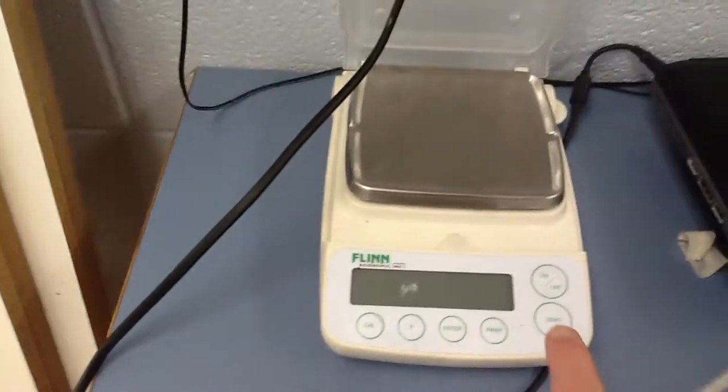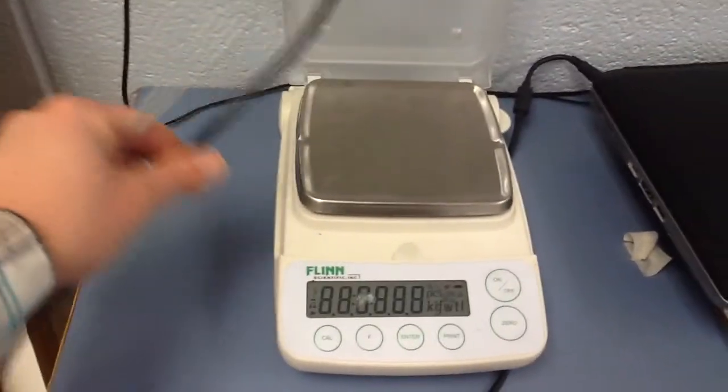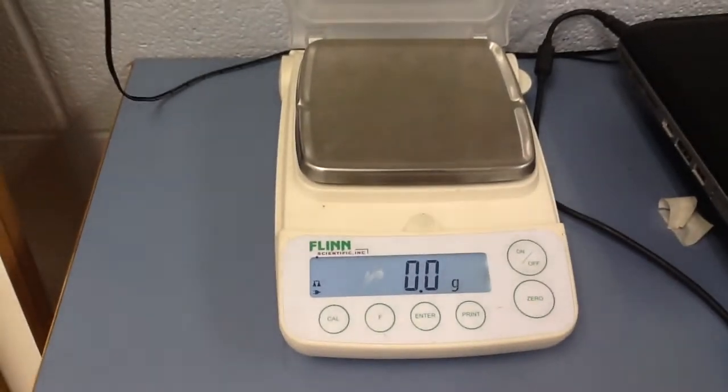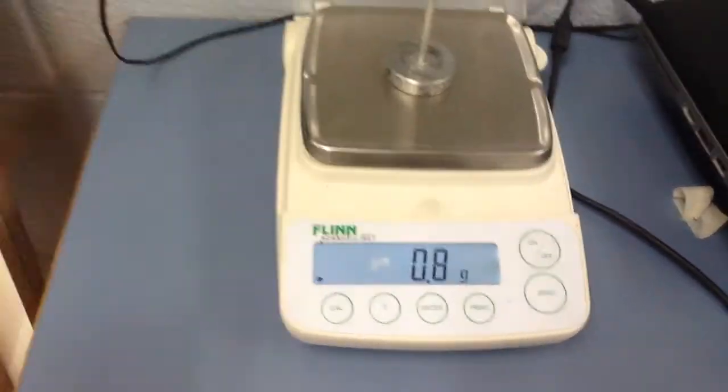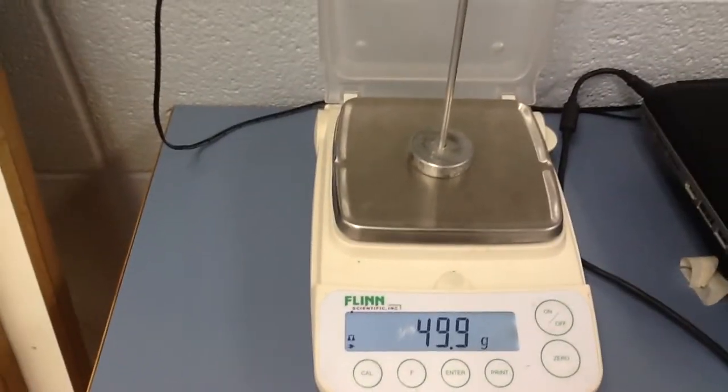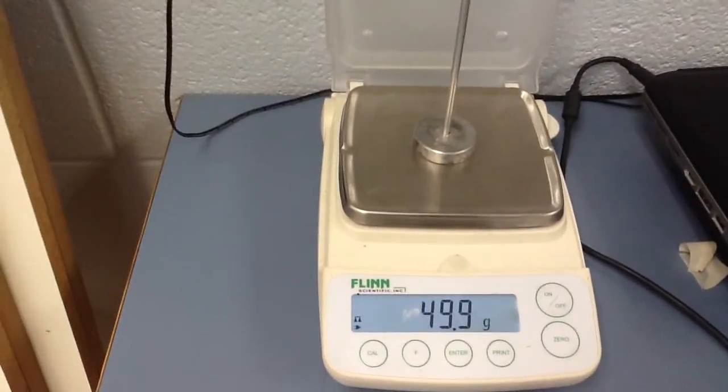And if you don't want to take my word for it, then we could just come over here to our digital balance and turn that on. Get that plug out of the way. That's still in the way. Oh well. There we go. Yank it out of the wall. How about that? All right, so that's 0 grams right there. And, I guess it's a little light, but close enough for us.